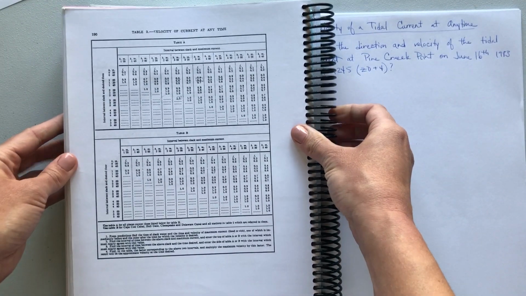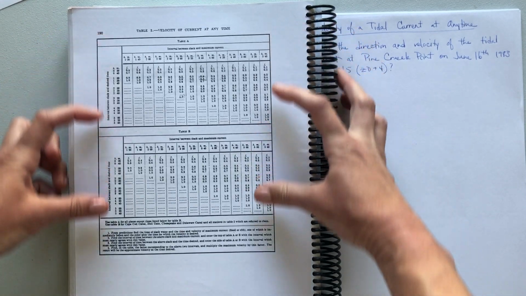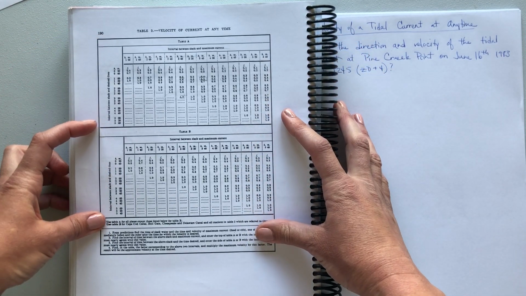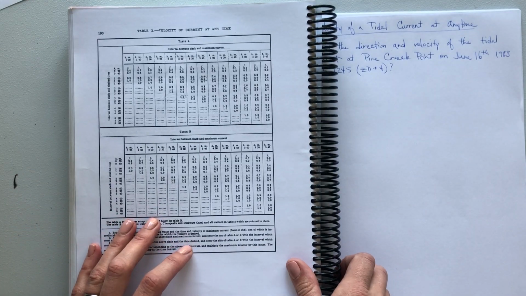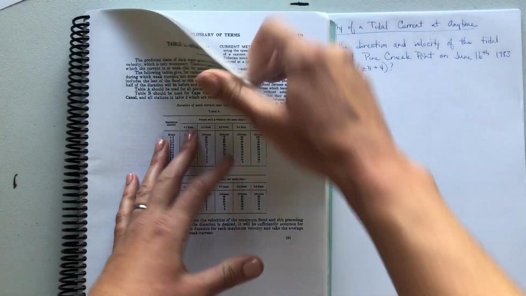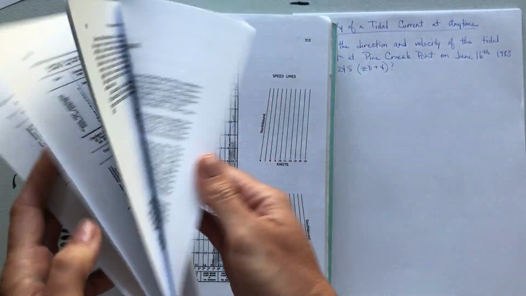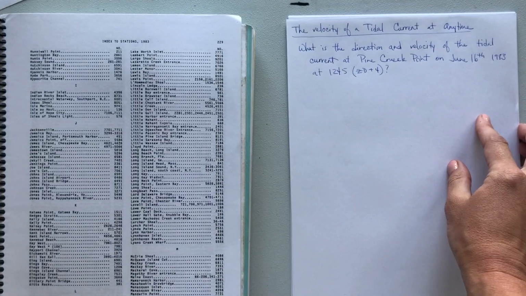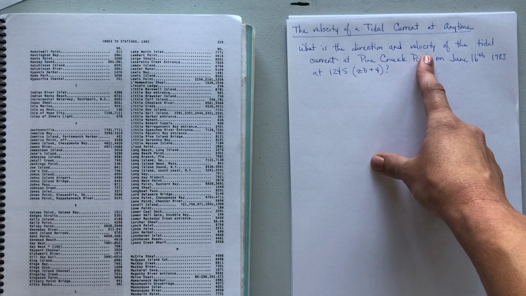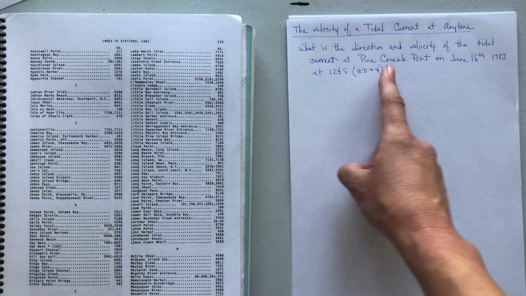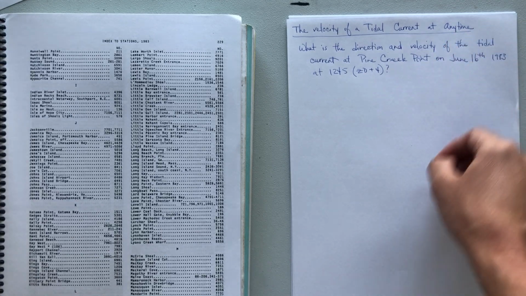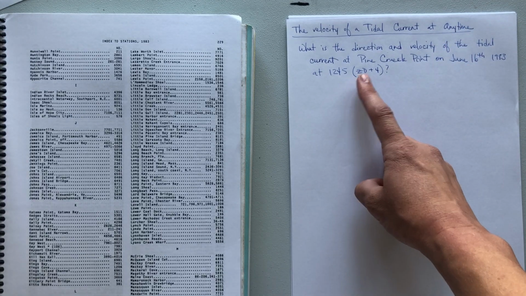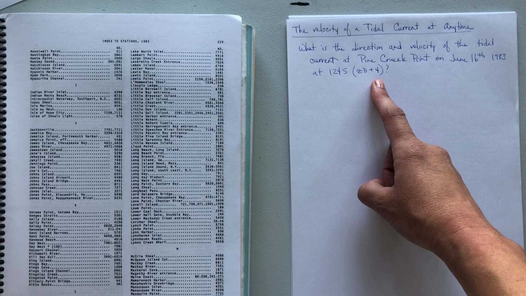We're also going to be using table 3, the velocity of current at any time. This is two tables, table A and table B, and we'll have to choose which table applies to this problem, and we'll get there. And the fourth thing that we are going to use in this example is the index. So we're going to start in the index here in the back. Our example is asking for the direction and velocity, so two things, of the tidal current at Pine Creek Point on June 16th, we're always in 1983, at 12:45, zone description +4.